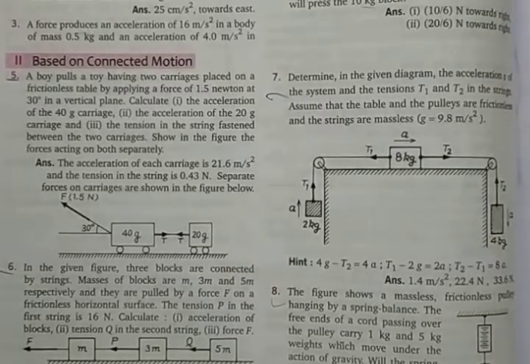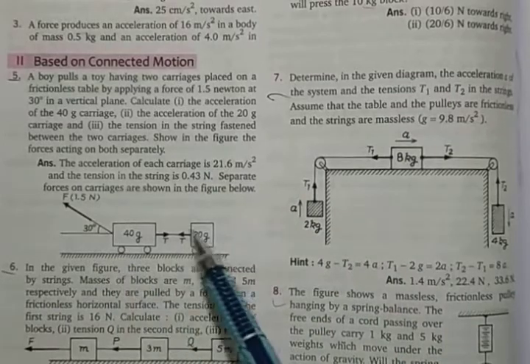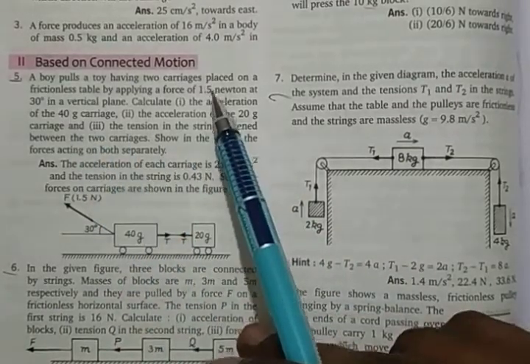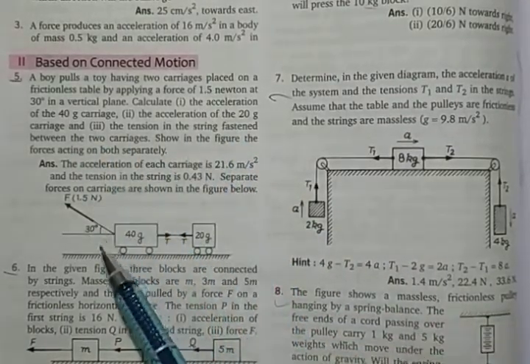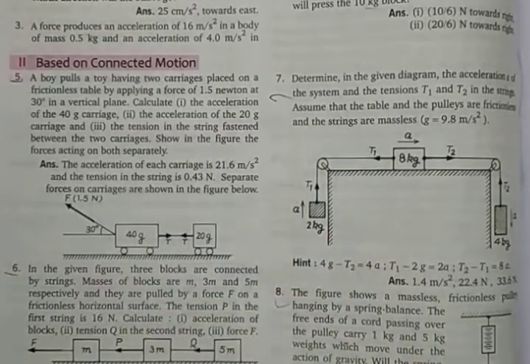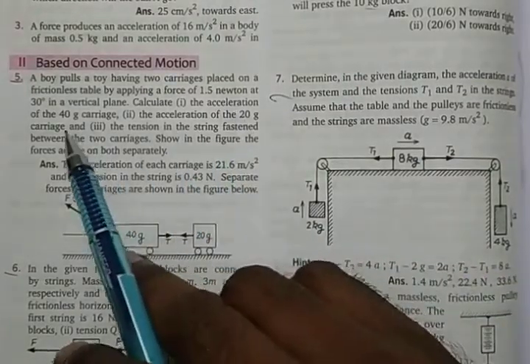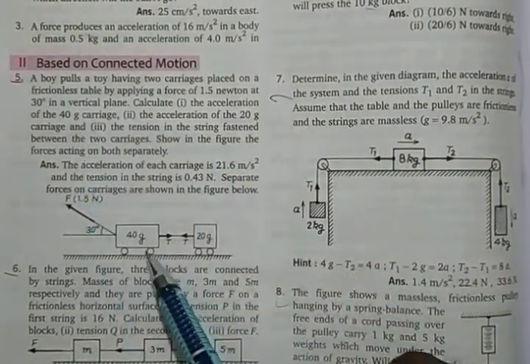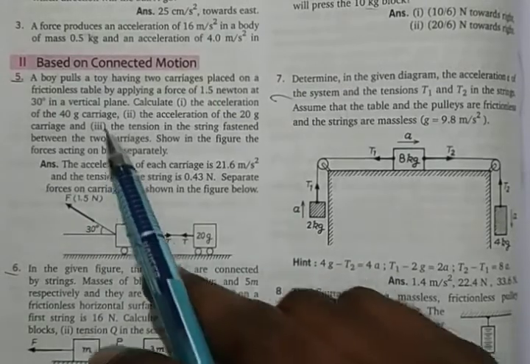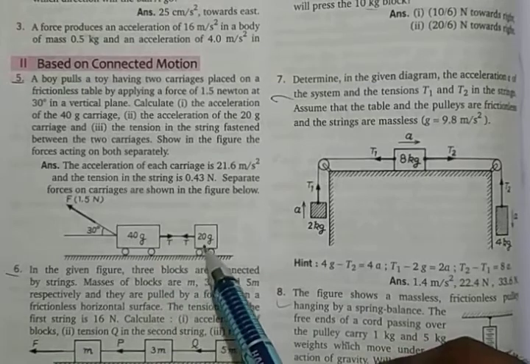Going ahead quickly, this question is quite simple. There are two trolleys, and a boy is pulling with a force of 1.5 newtons at an angle of 30 degrees. As he pulls, we have to find the acceleration of the 40 g carriage, 40 grams, and this one is 20 grams.